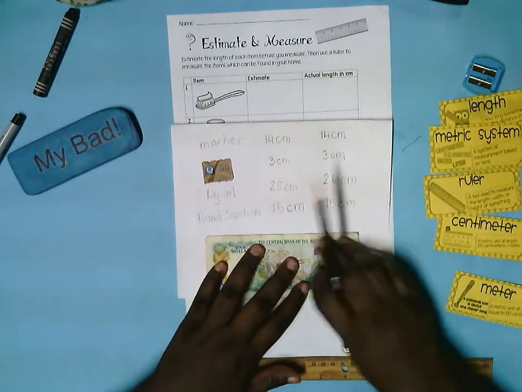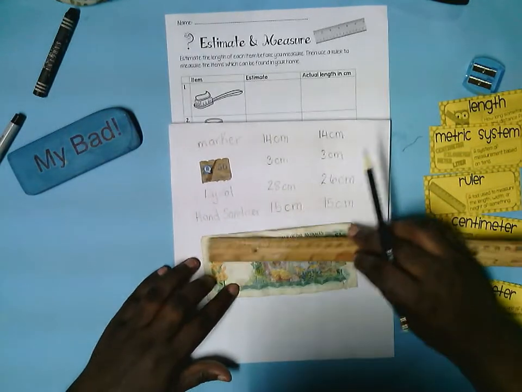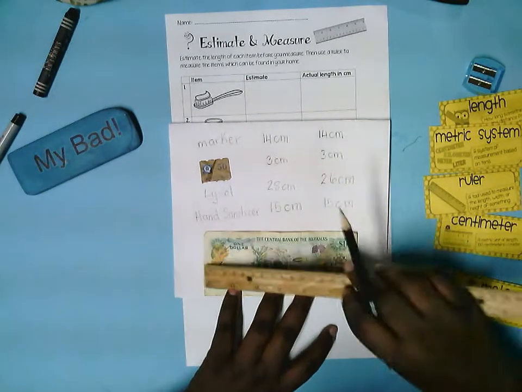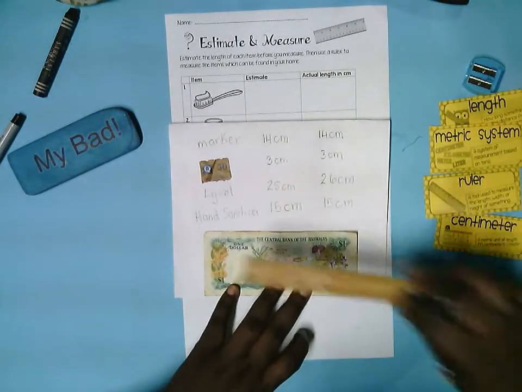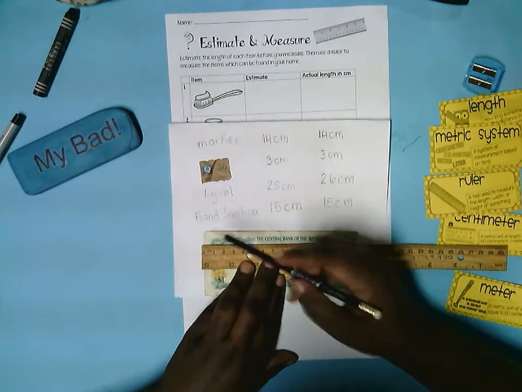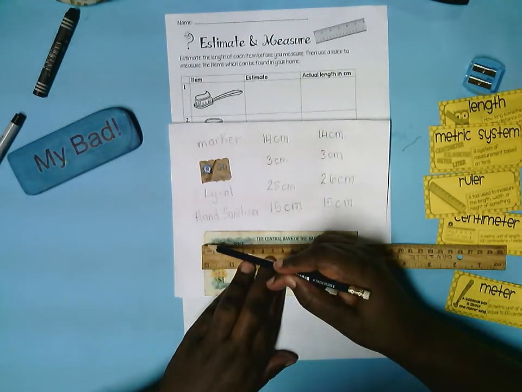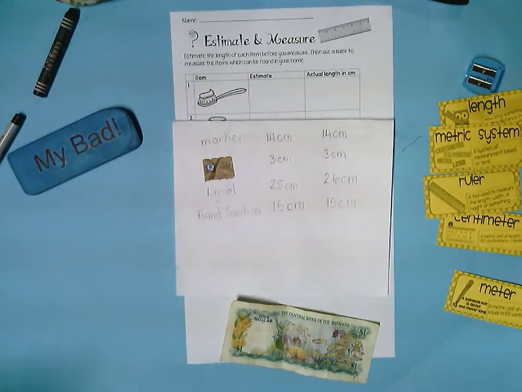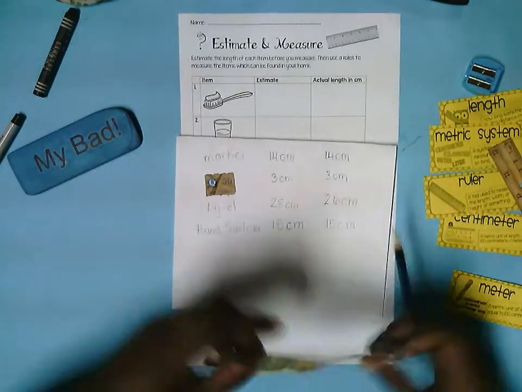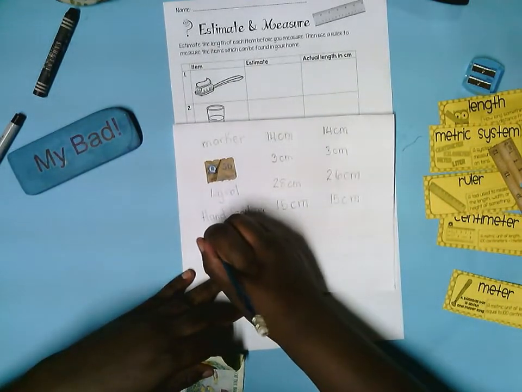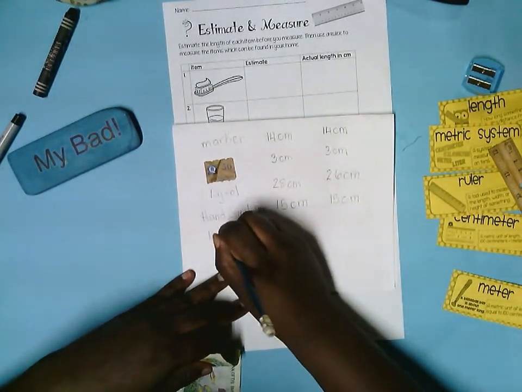So I place my dollar bill, and it's pretty easy to measure this because, what shape is it? It's a rectangle. I have two short sides and two long sides. So I'm going to measure here. Make sure I start on the 0. Oh, I shouldn't measure yet. I did not look. I was too excited about showing you this dollar. So I will write the word dollar bill.